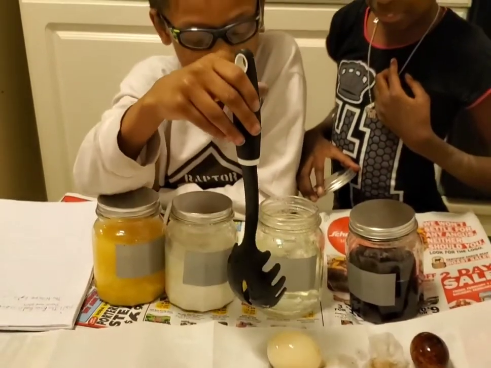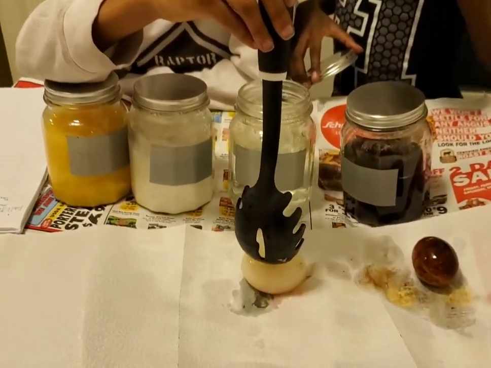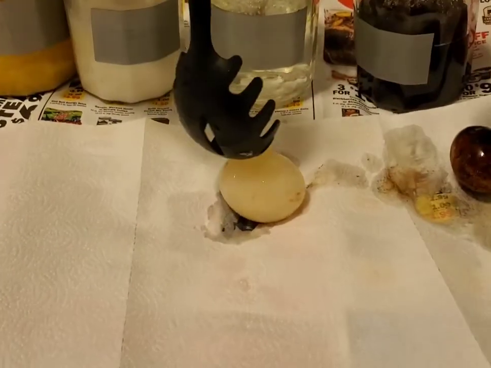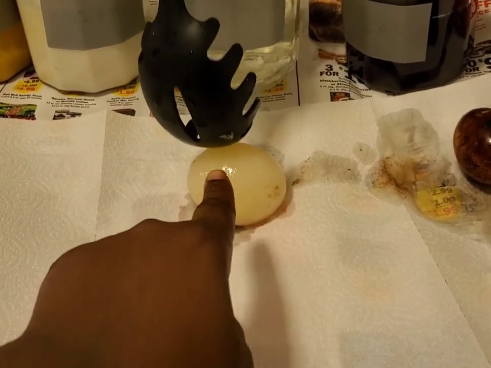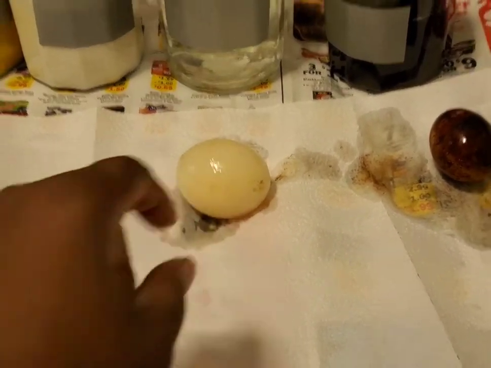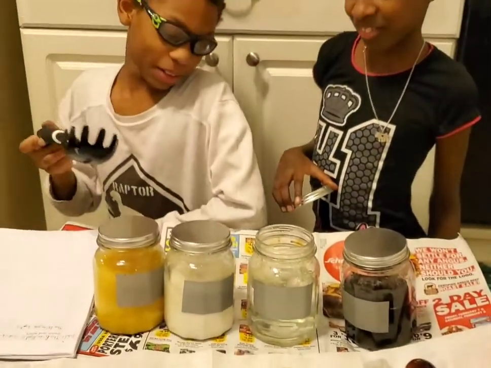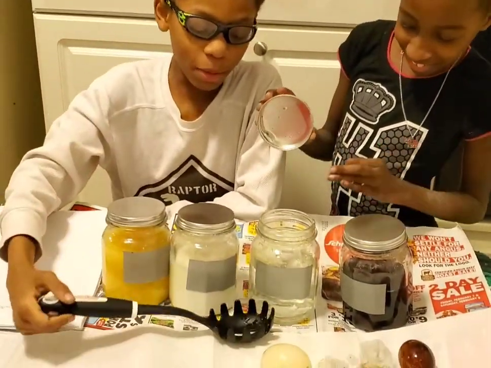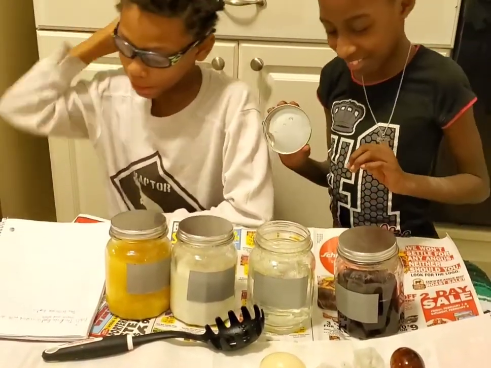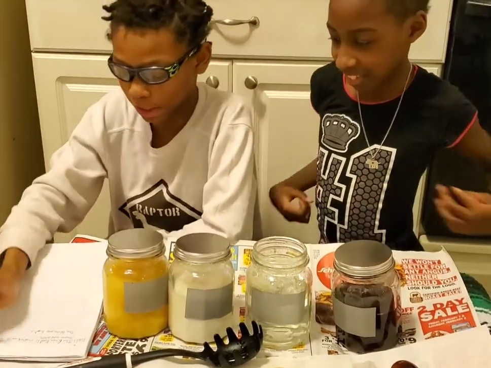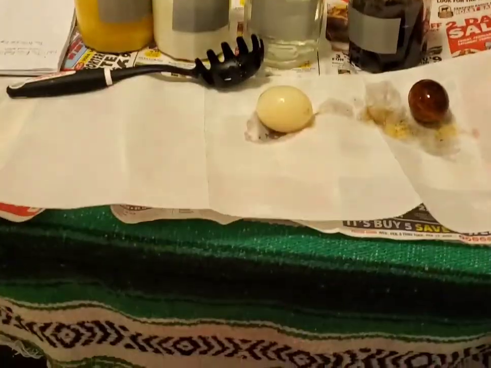And it still has that rubbery feel to it. I will now be putting that data into my notebook and writing it down. Why did it stink?